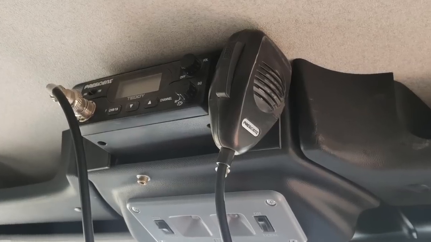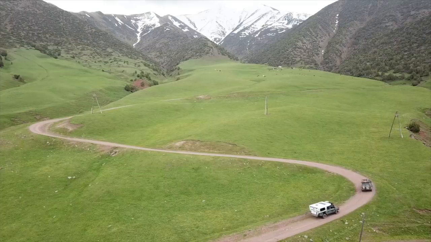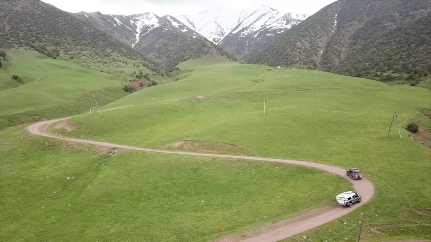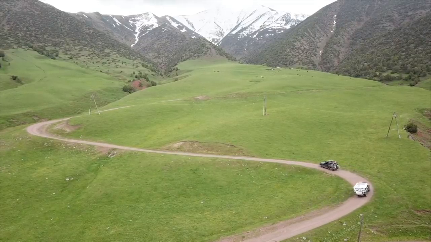We do have a very basic CB radio. We've only used this several times when in convoy with someone else who's got a CB, and it has come in handy, doesn't take up much space.